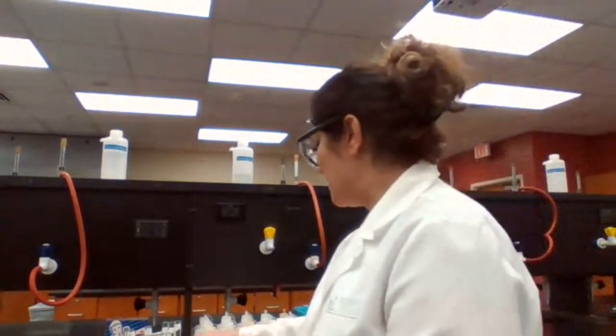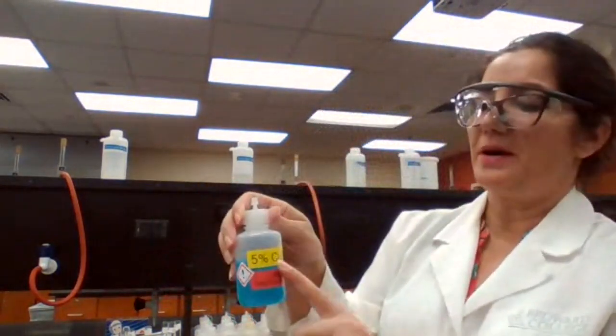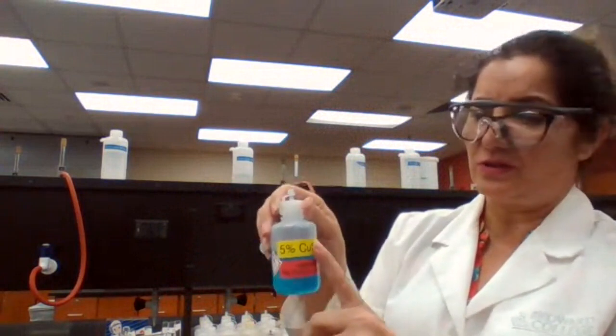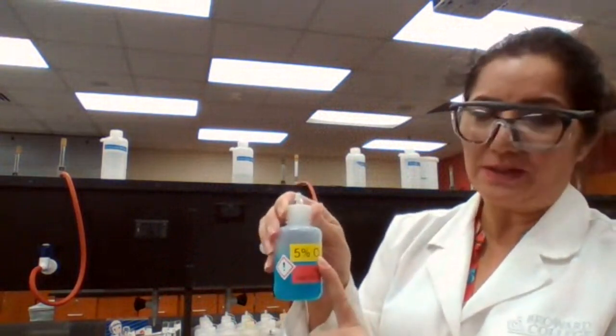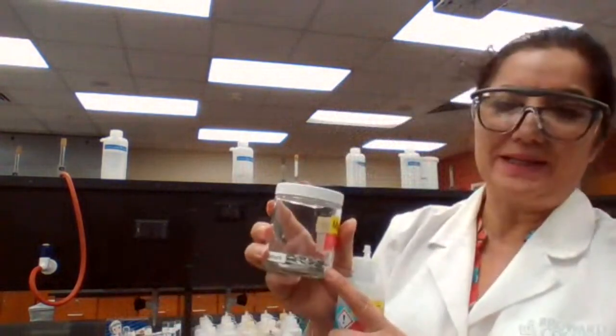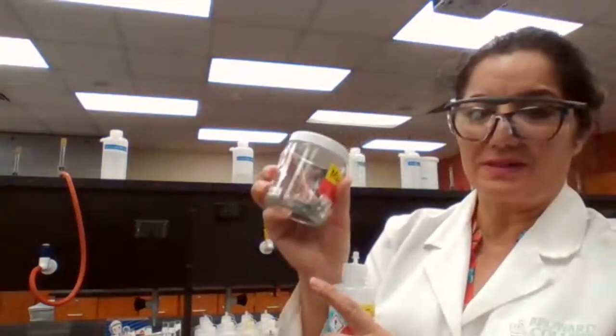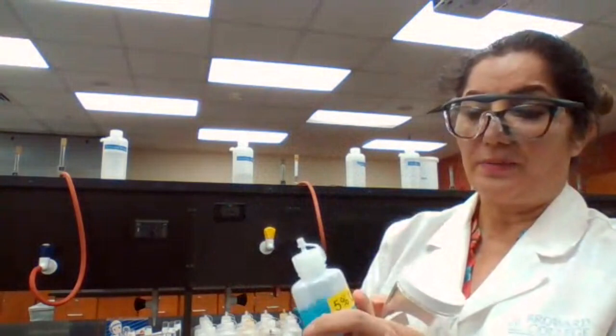So if magnesium, let's say, is more reactive than copper, and you have your copper in the solution, copper has a 2+ charge. So the metal ion is called copper ion, Cu2+. The metal that you are adding, this is just an example, is magnesium.